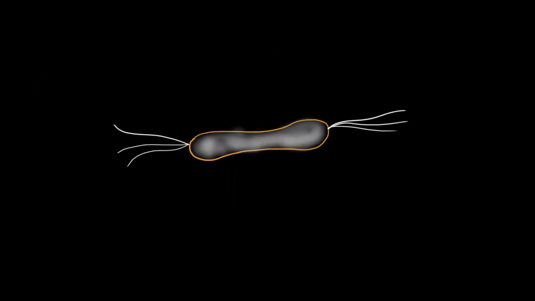And the next drug target for gastric acidity is Helicobacter pylori. Helicobacter pylori is a gram-negative, rod-shaped bacterium that is present in about 50% of the population, and these bacteria colonize the gastric mucosa.